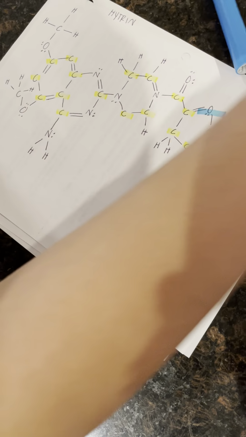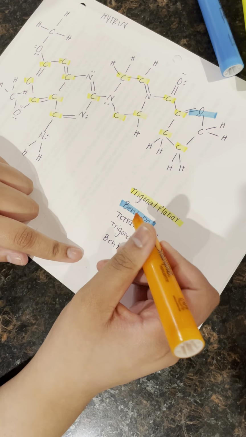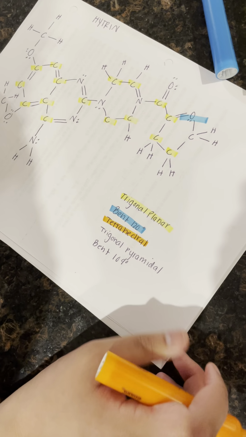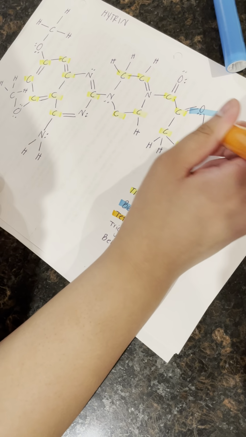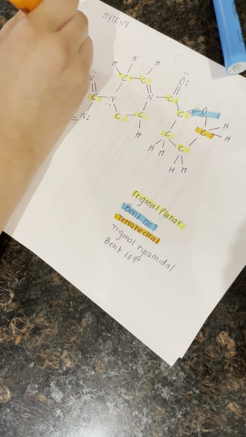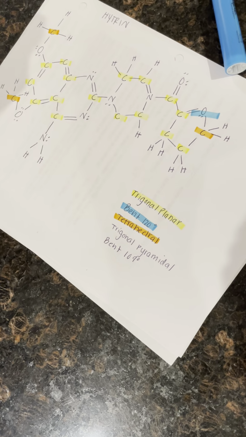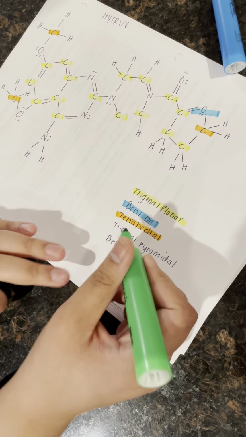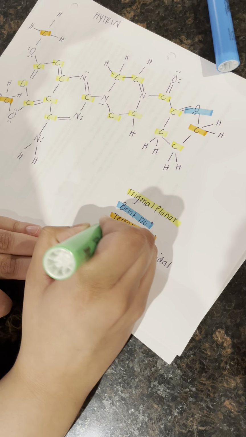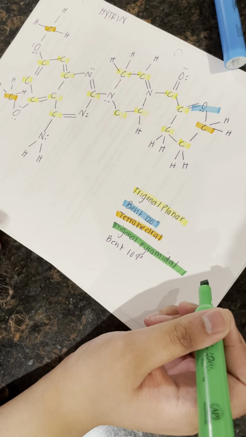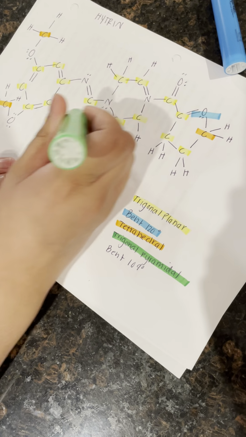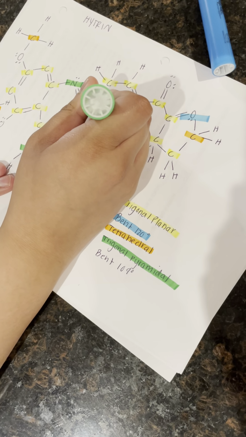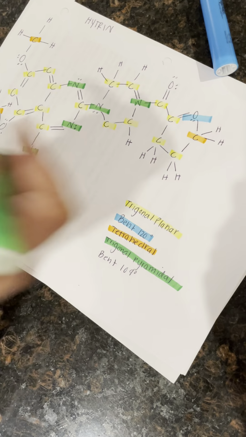We have tetrahedral, which we can do in orange. And tetrahedral is just 4 bonds to a central atom, so we only have 3 of them, I believe. That carbon, this carbon, and this carbon. We can do the trigonal pyramidal in green. Okay, so we have this nitrogen, this nitrogen, this nitrogen, this nitrogen, and this nitrogen.